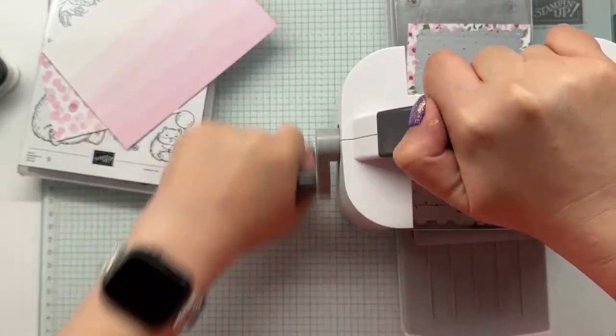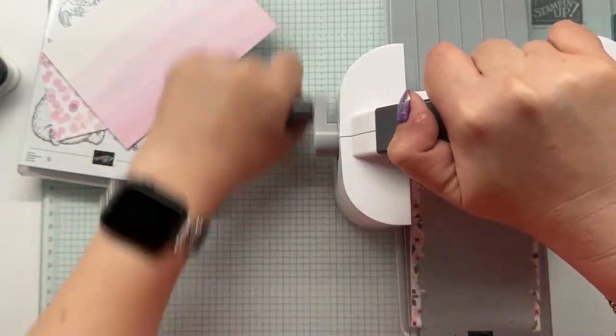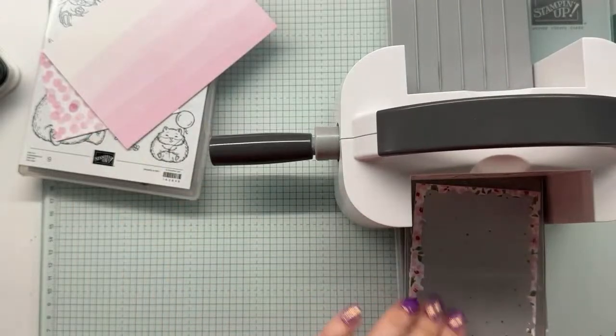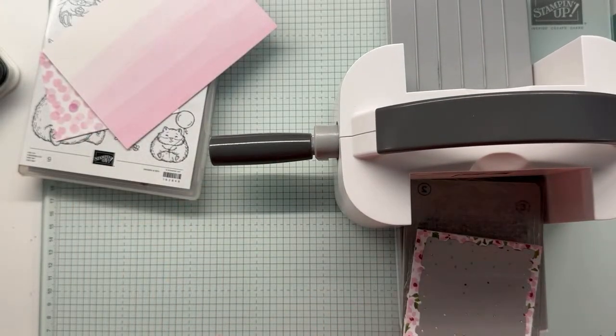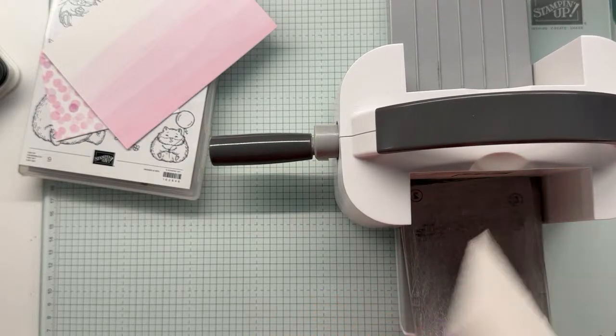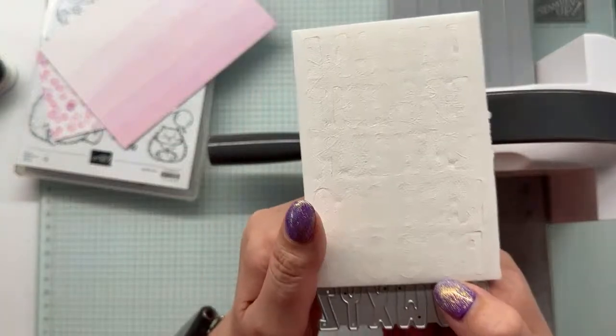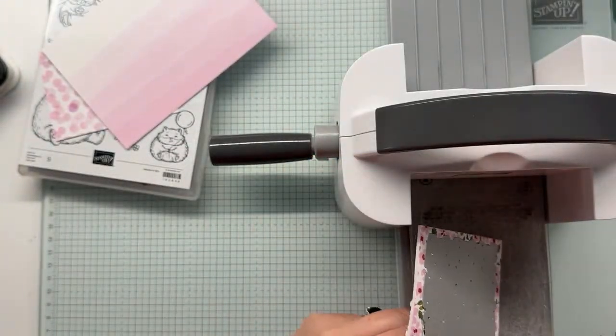And if we wanted to, for good luck, we can go back the other way, but I can't hear any cutting. So I dare say the first one worked, which is wonderful. So you can see from the back that everything did cut through really well.